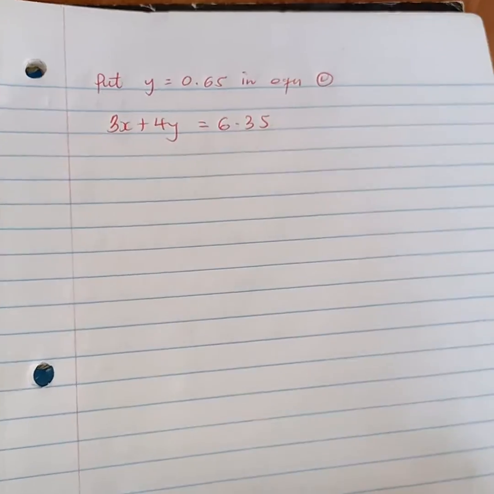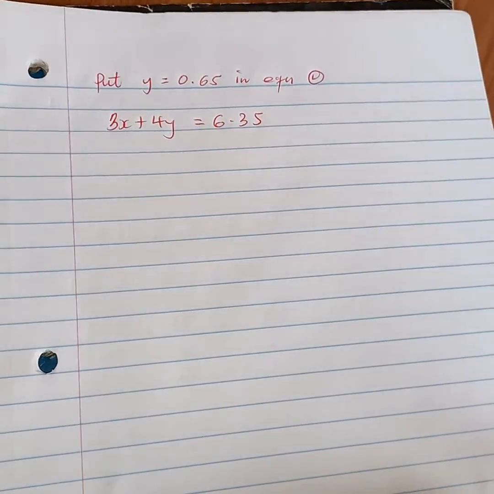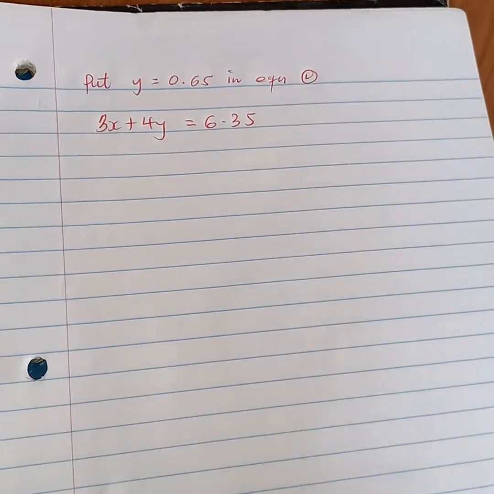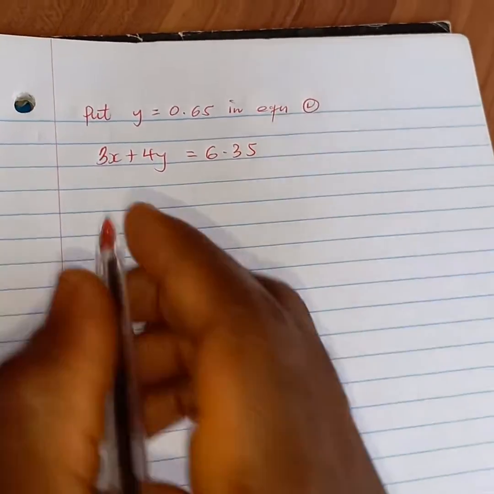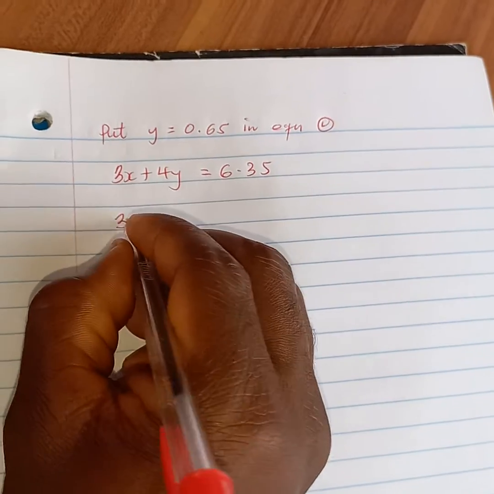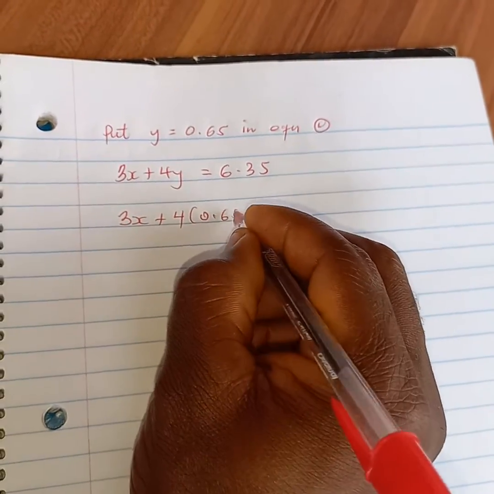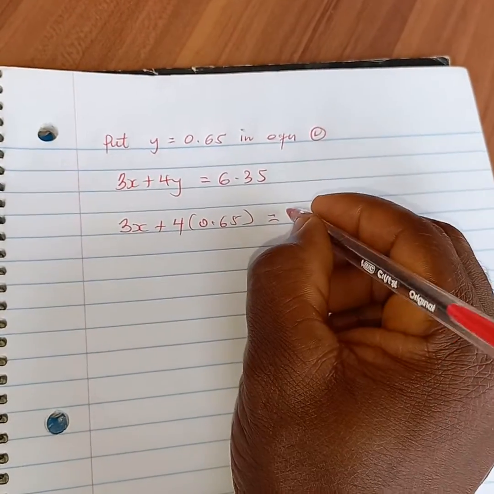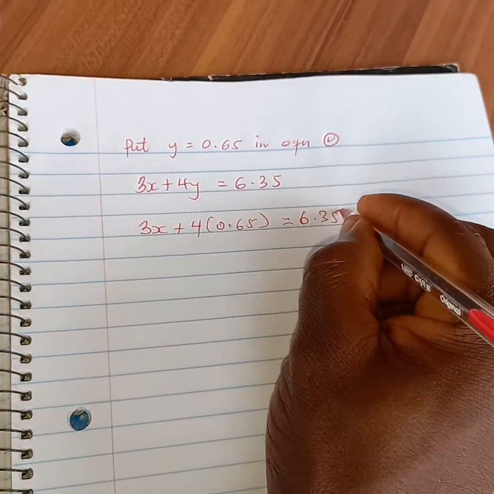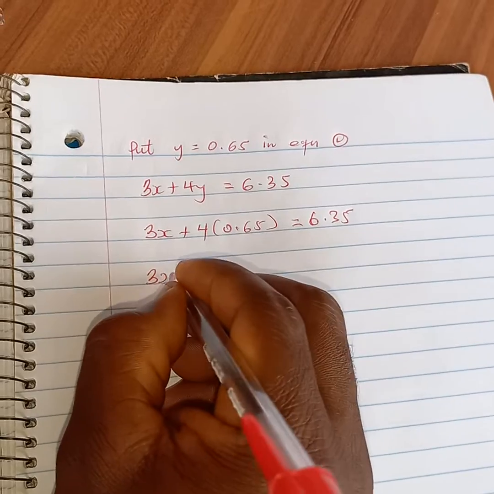That is equation 1. So let's put y in equation 1 and get the price for x. So we have 3x plus 4 times 0.65 is equal to 6.35.